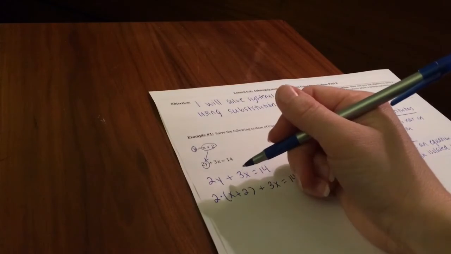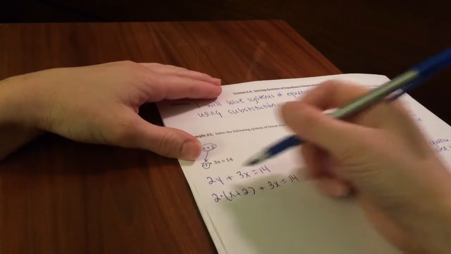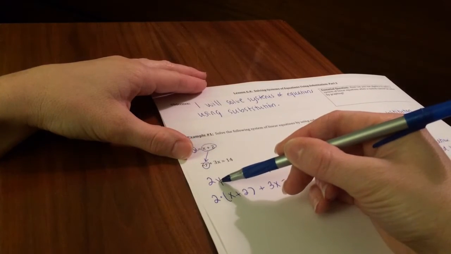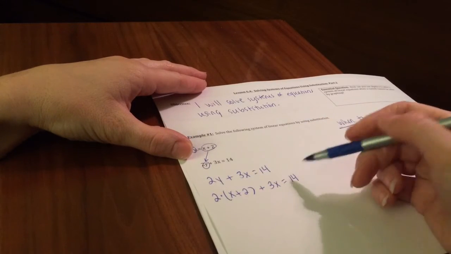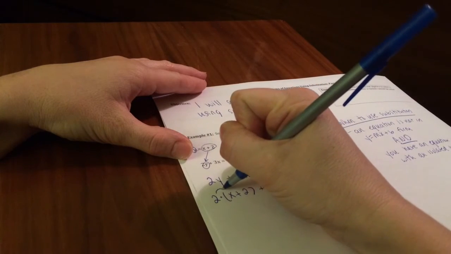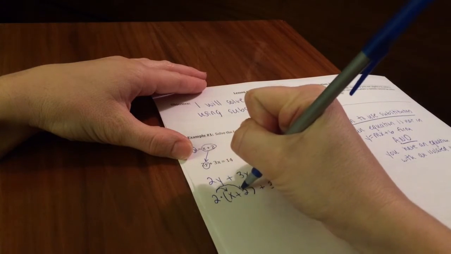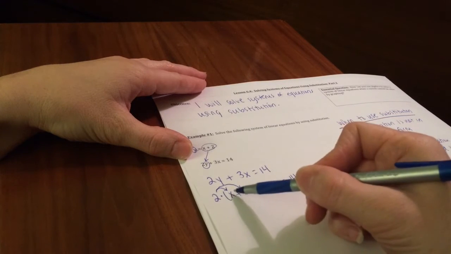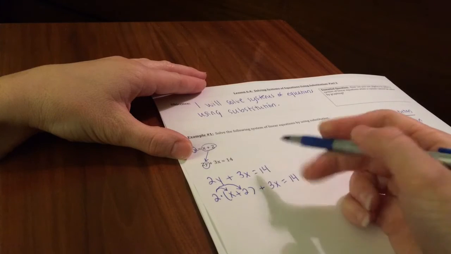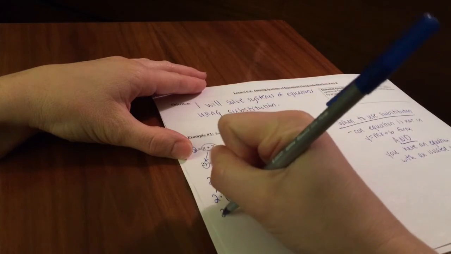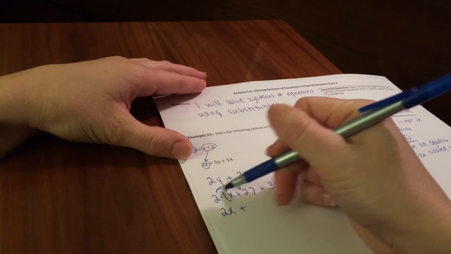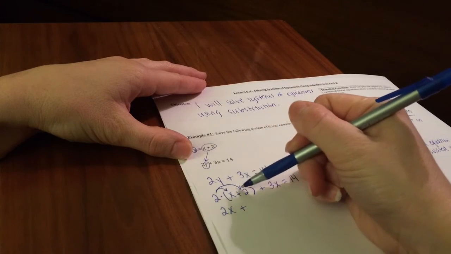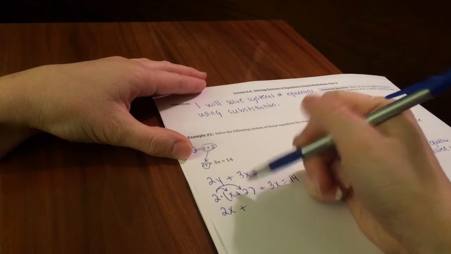Now, see how we got rid of the y. We don't have x's and y's anymore. We're solving for x first because we substituted in for y. The first thing we want to do is distribute this 2 to both things inside the parentheses, because it's 2 times the quantity x plus 2. 2 times x is 2x, and then plus 2 times 2, which is 4.